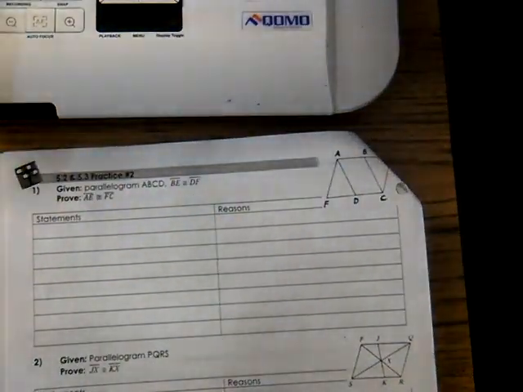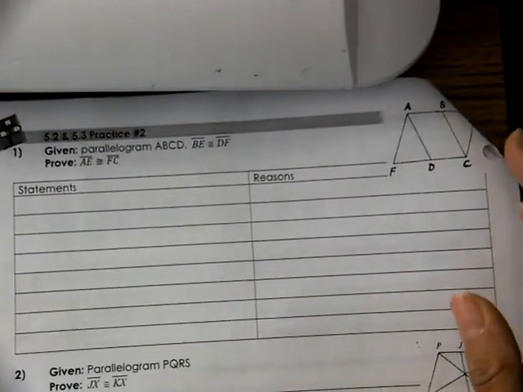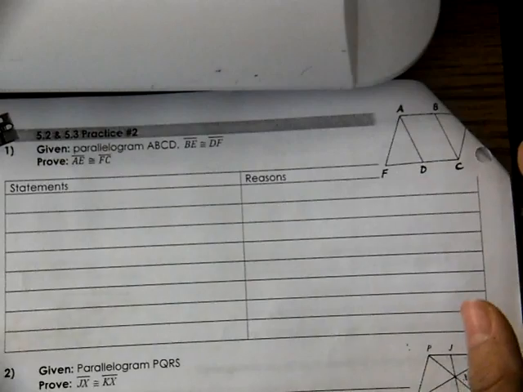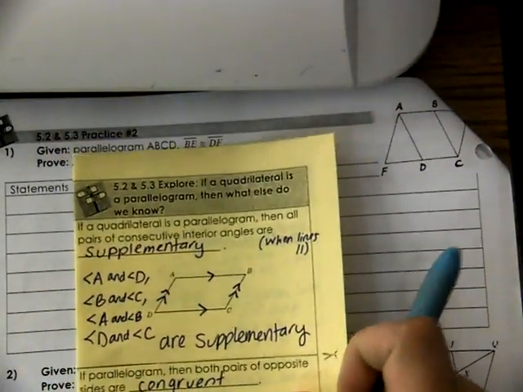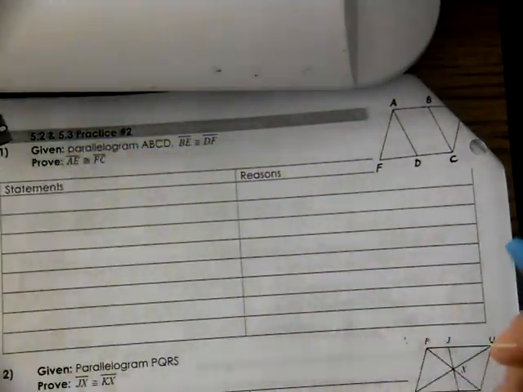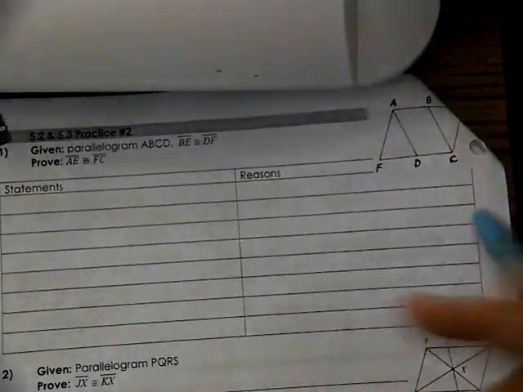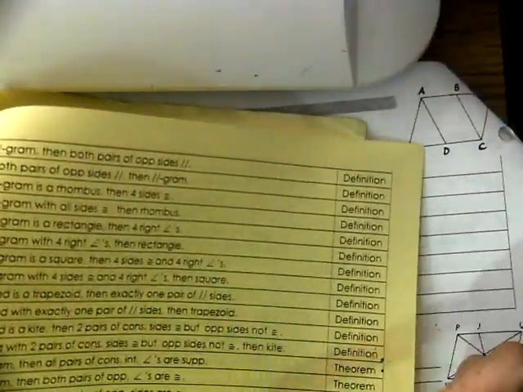So this is for the 5.2 and 5.3 practice day 2. Yesterday we talked a lot about what a parallelogram is, and the properties and theorems that we can use. You can of course use your yellow foldable to help you, especially as you try these proofs out. It helps to have this out, as well as the new yellow sheet that has all of those same theorems on it, so you know exactly how to write it.